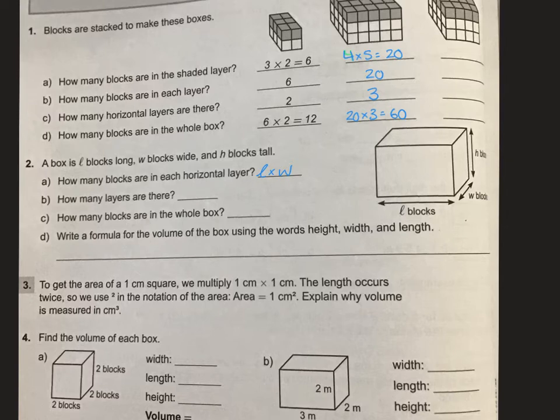Then they ask us how many layers are there? So how many layers do we have going up and down? So it is going to be H layers. To figure out how many blocks are in the whole box, what do we need to do? So we would get L times W times H. We'd need to multiply those 3 characteristics together.